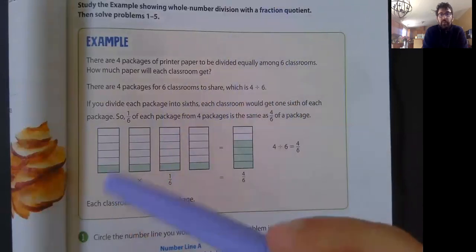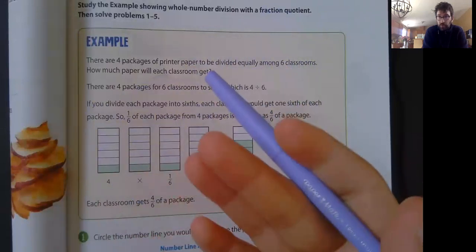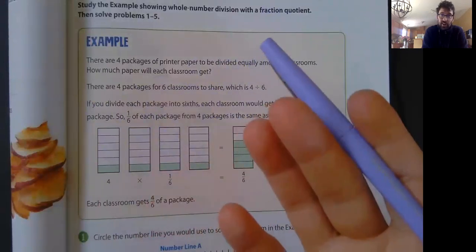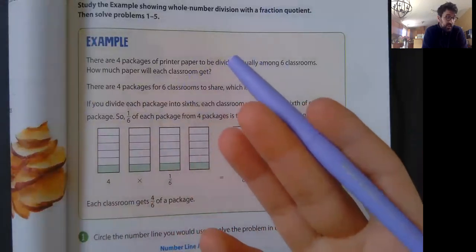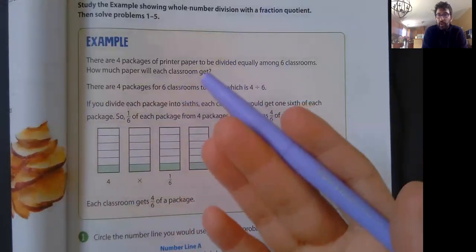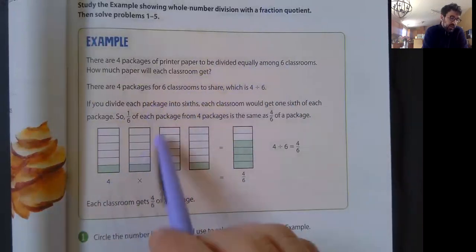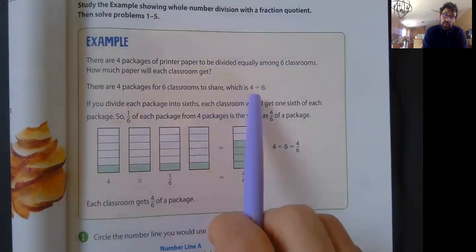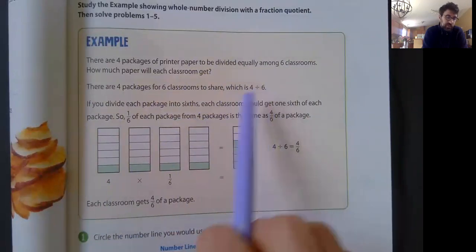So again, 6 classrooms, let's just say there's the 3 fifth grade and the 3 fourth grade, right? So that's a total of 6 classrooms. And let's say the office only gives us 4 packages of paper to share amongst us. So the idea is we're all going to get less than a whole package, right? Because there's more classrooms than packages. So obviously the problem is going to be 4 divided by 6, 4 packages divided amongst the 6 classrooms.